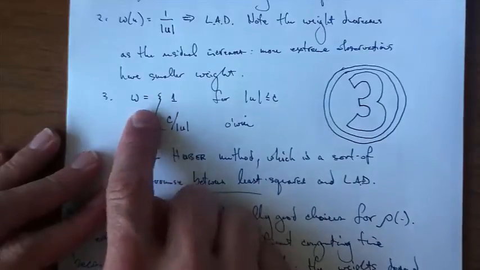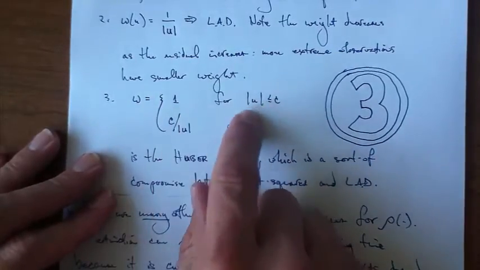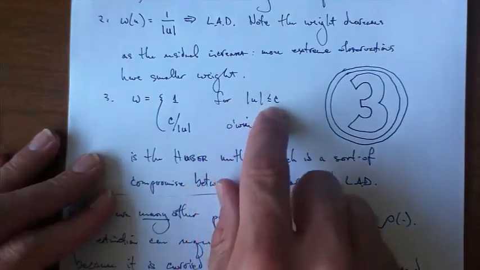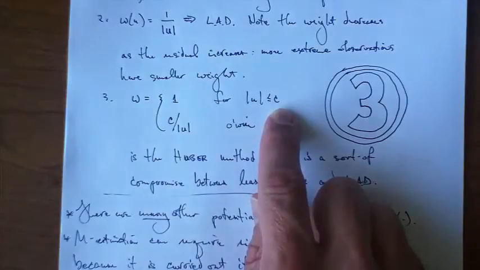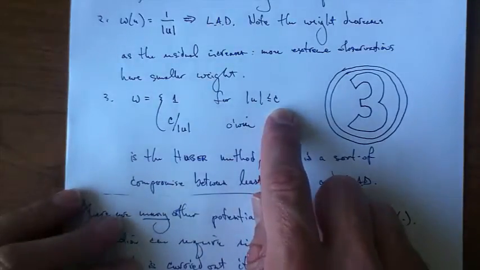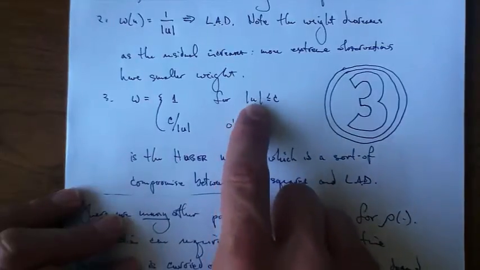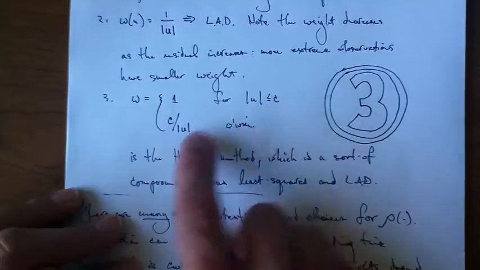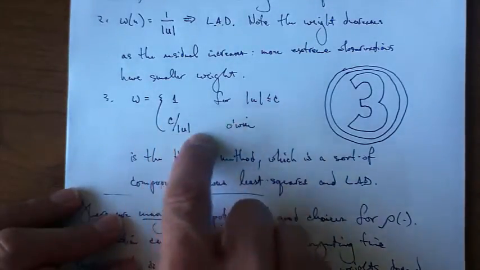Another common choice is called the Huber method. W equals 1 whenever the absolute value of the residual is less than or equal to some constant c, which maybe you take to be a robust estimator for sigma. Otherwise, when the size of the residual exceeds this value, take it to be c over the size of the residual, so it diminishes.